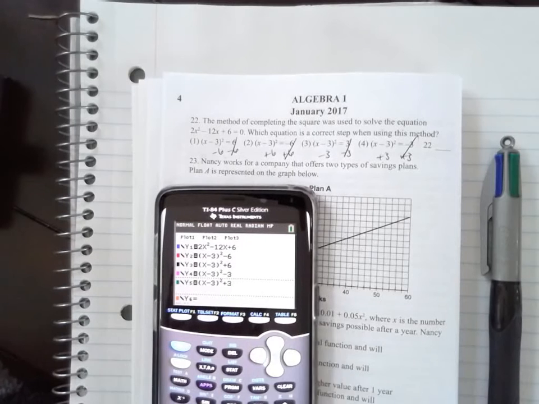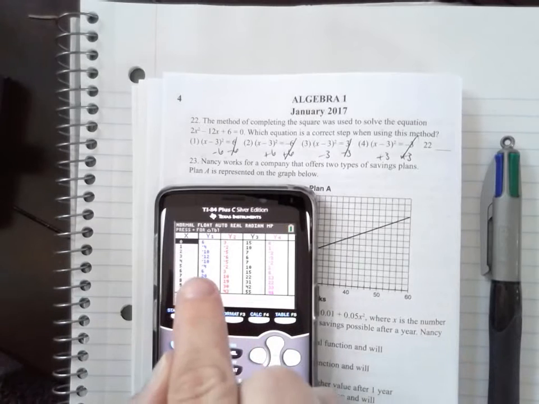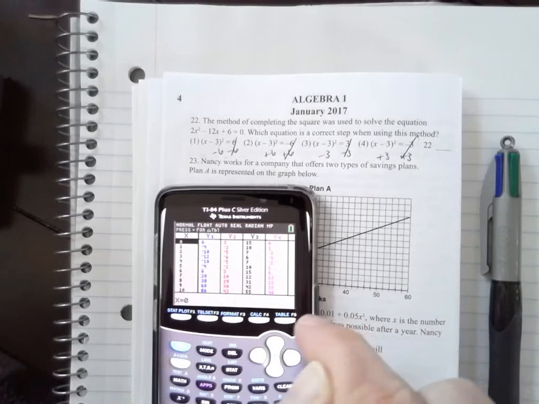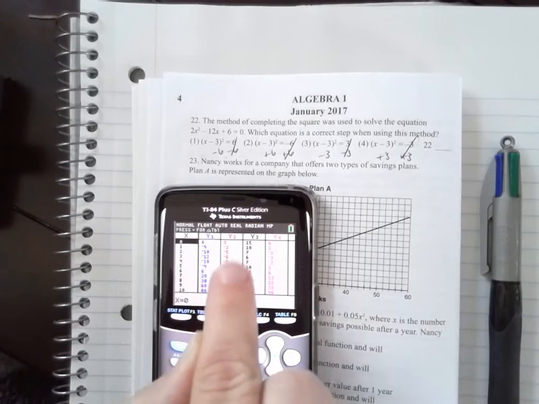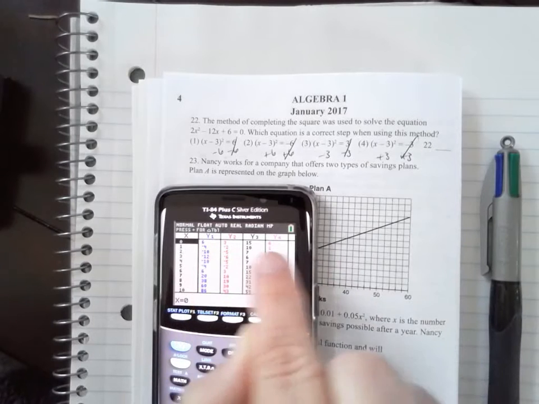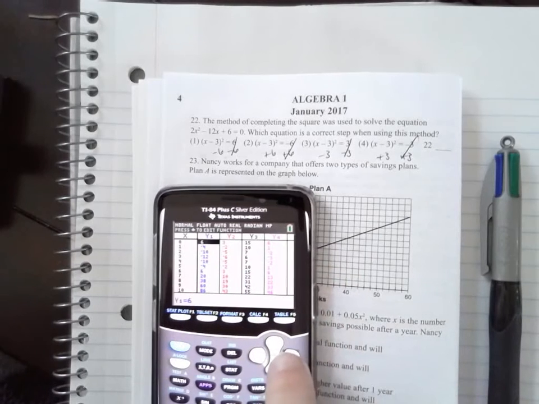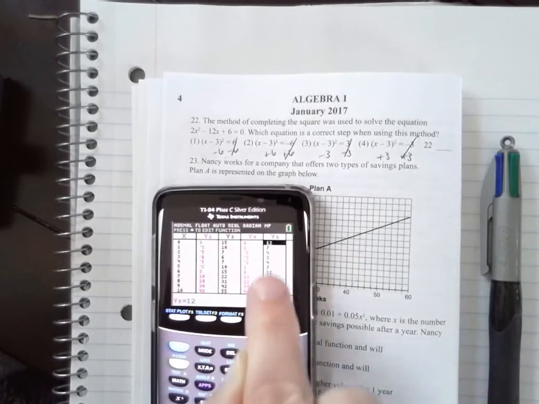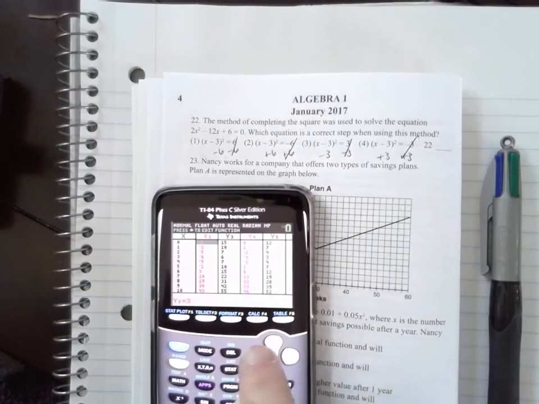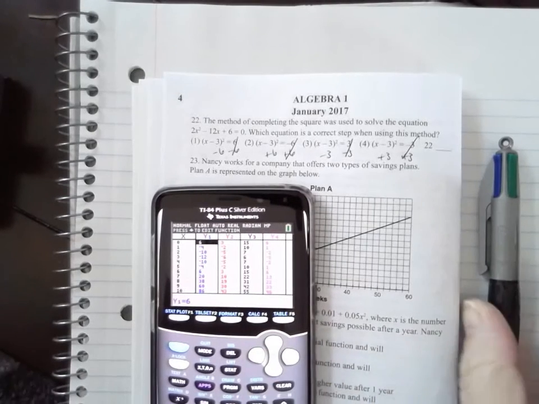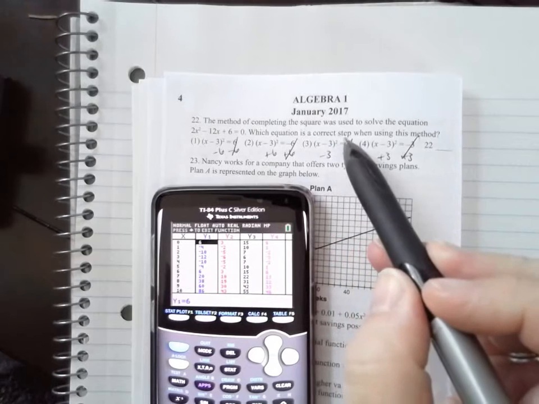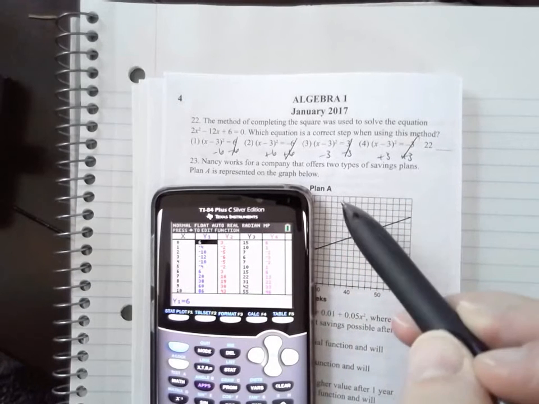If you look at your table of values, which one is equivalent to the original? The original says 6, negative 4, negative 10. And I don't see 6, negative 4, negative 10 on any of the next choices, but is it in the last choice? It is not. Okay, so let's see here. What did we do wrong? Which equation is a correct step in using this method?